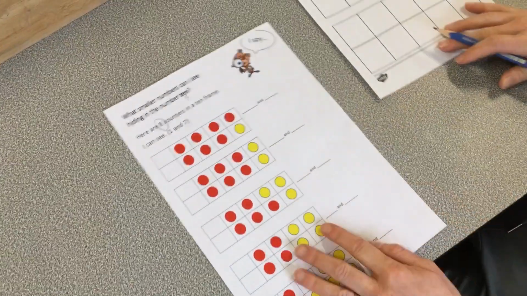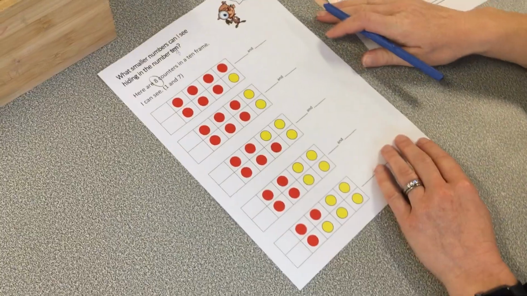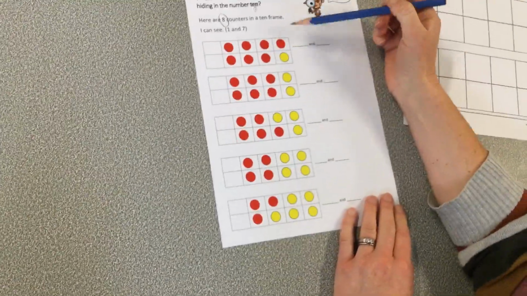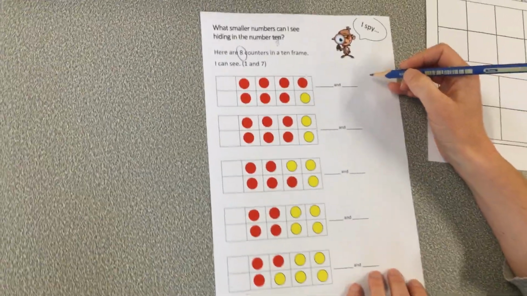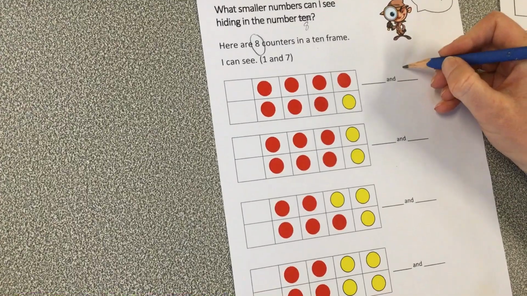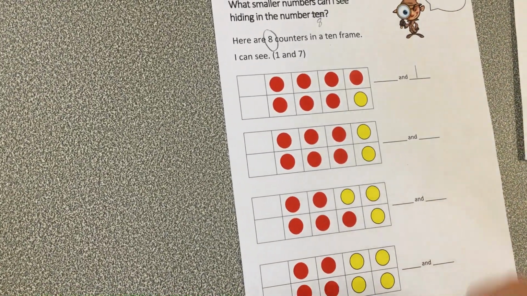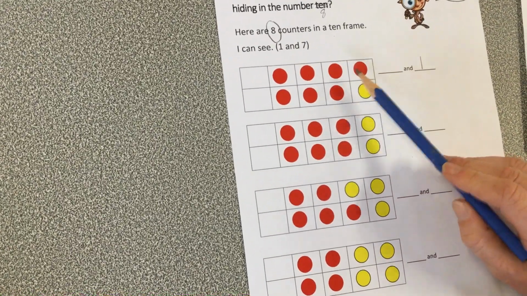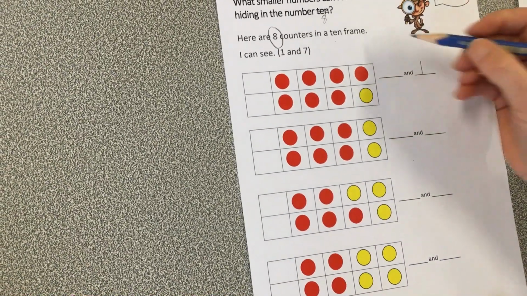Okay, grab your pencil. We're going to have a go at our special page over here. Now this time you can see it's been built like a tens frame, but we're only using the 8 counters on it. Now it's really clear that I can see I've got 1 yellow. So I'm going to pop the 1 there and work out how many are left in red. 1, 2, 3, 4, 5, 6, 7.